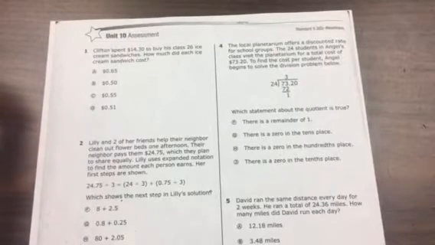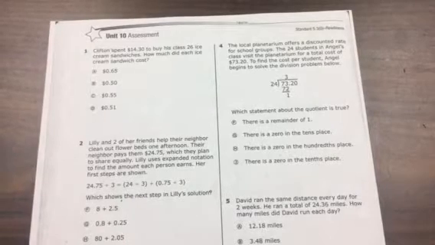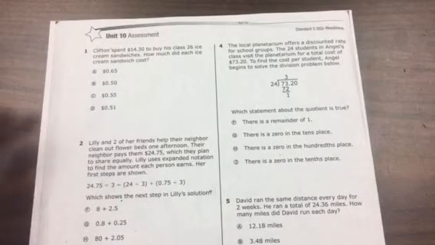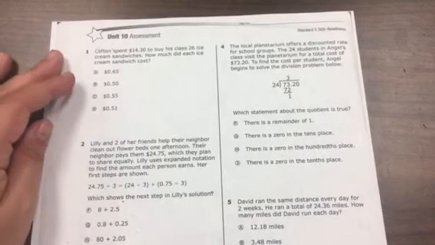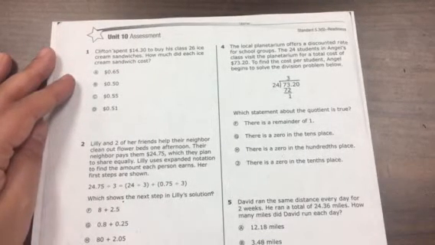Hey guys, today we're going to be reviewing dividing decimals. So remember, you need to follow along carefully. Pause the video if I'm going too fast, if you need to. And make sure that you write everything down exactly as I'm writing, okay? So we're gonna start with number 1.